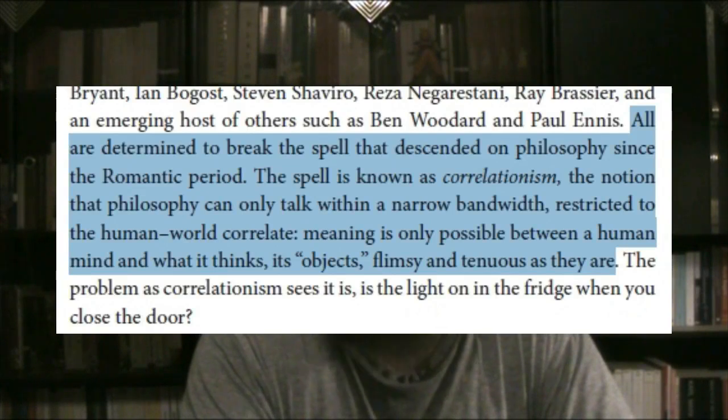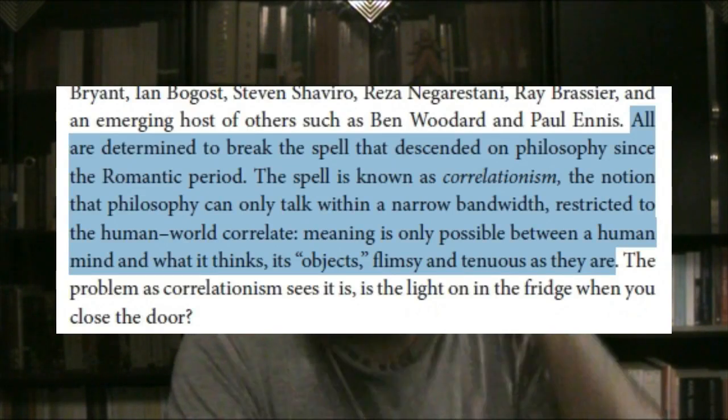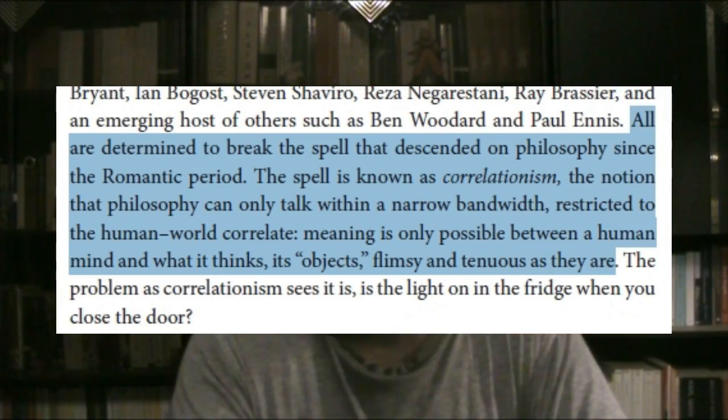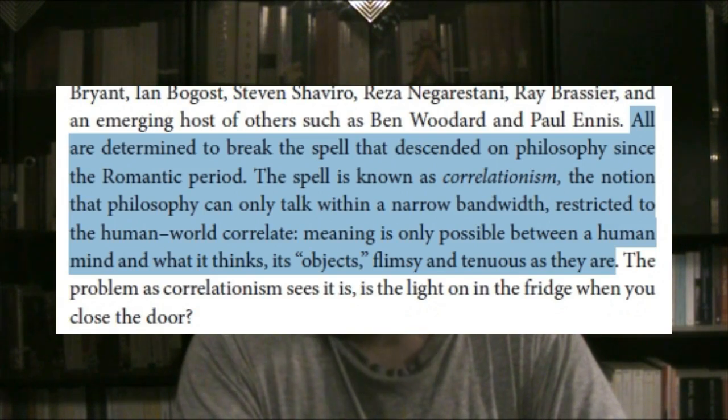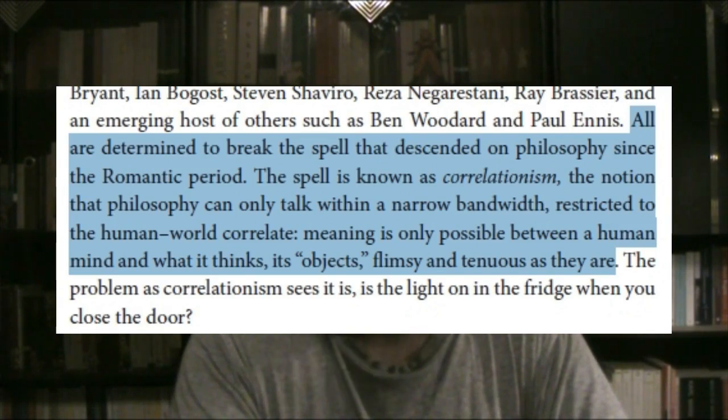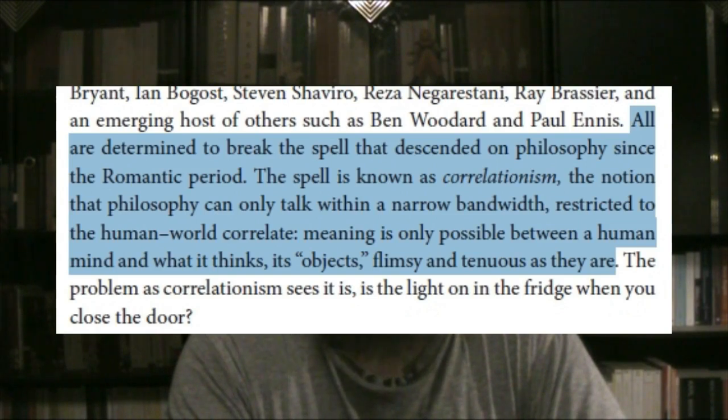And the members of this movement are determined to break the spell that descended on philosophy since the Romantic period. The spell is known as correlationism, the notion that philosophy can only talk within a narrow bandwidth restricted to the human world correlate. Meaning is only possible between a human mind and what it thinks, its objects, flimsy and tenuous as they are. So in other words, the philosophers from the speculative realism movement want to deconstruct the relation human-world or subject-object, saying that there are too many other ways to create meaning than just through the perception of a subject contemplating a world of objects.